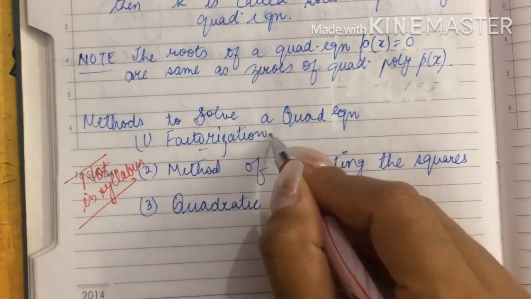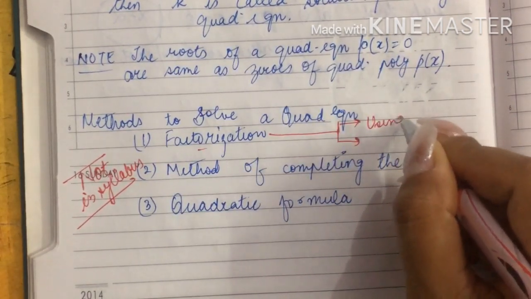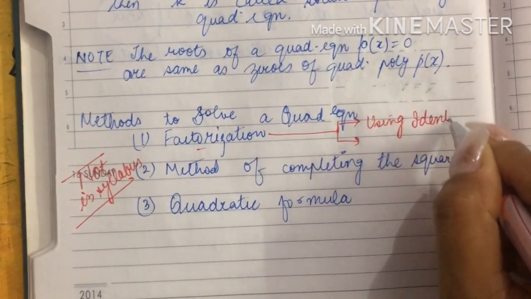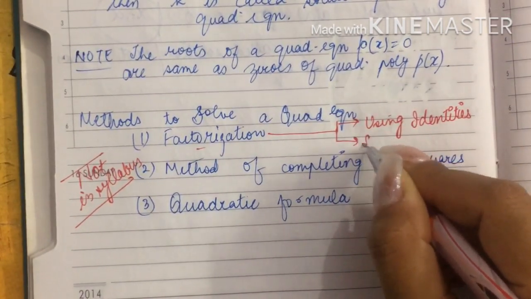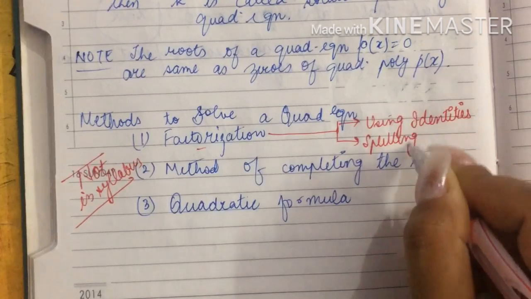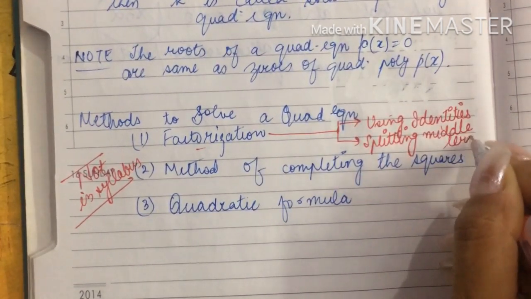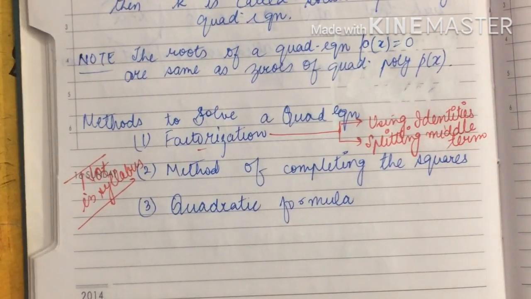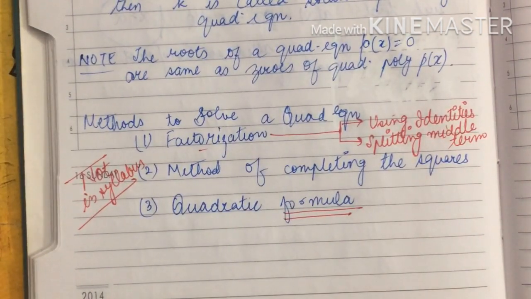And factorization can be done in two ways: using identities or by splitting the middle term. Quadratic formula is a direct formula which we will learn later in the chapter.